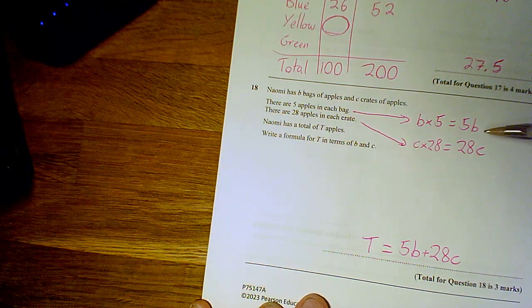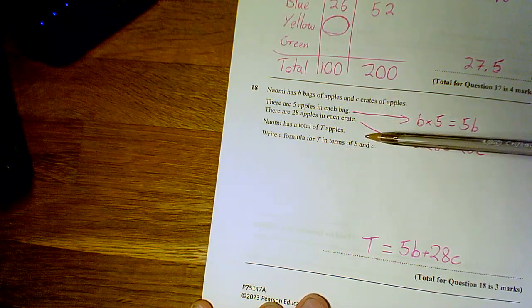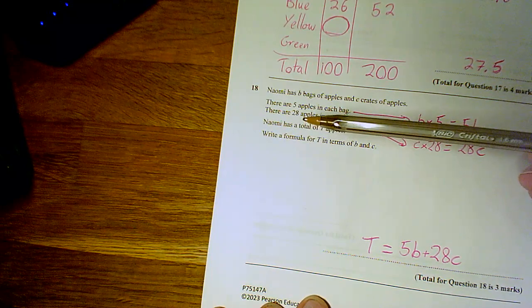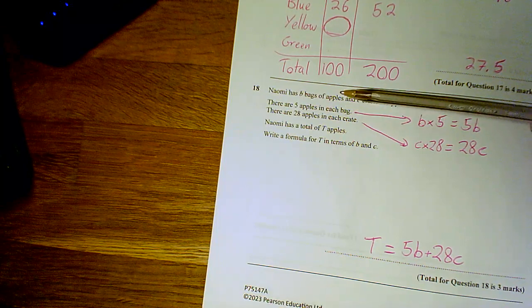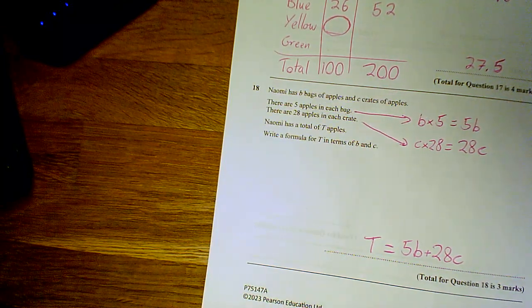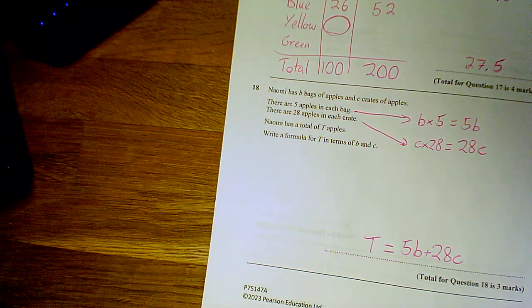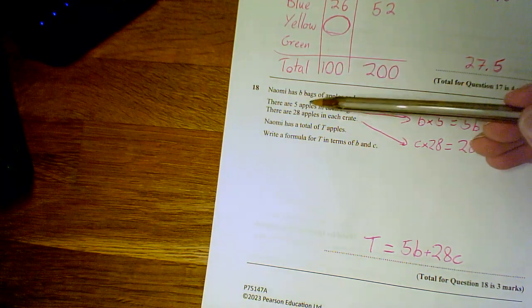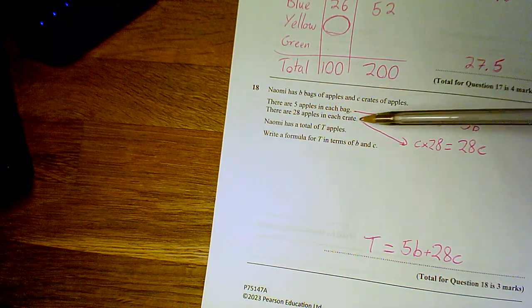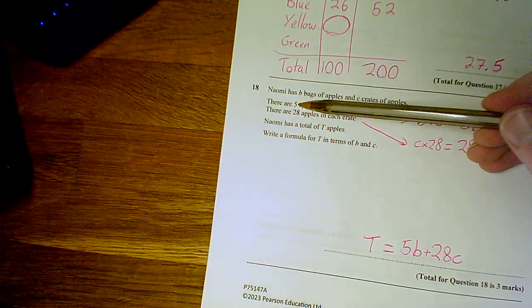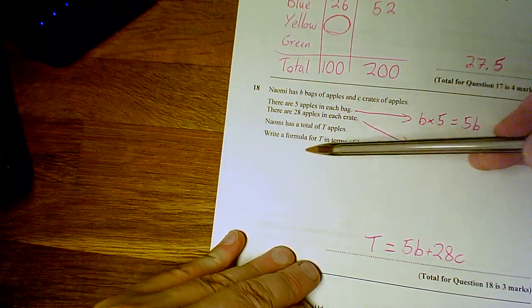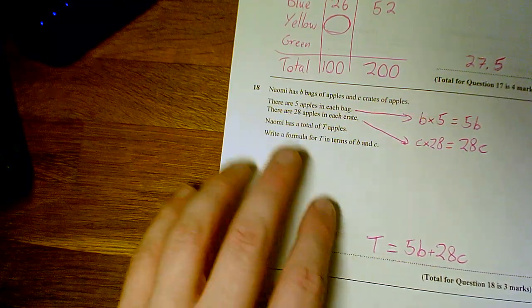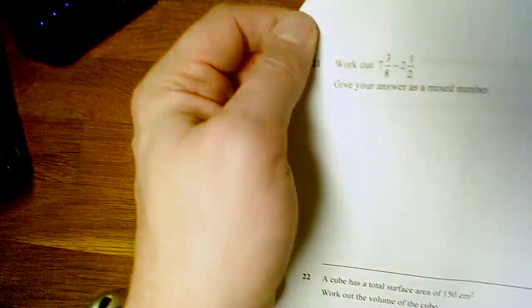So key here, if you're dealing with forming equations and formulae, just think of a couple of examples. Just imagine, instead of B bags, she had 6 bags. Instead of C crates, she had 5 crates. What sum would you do to work it out? Well, I'd do 5 times 25 plus 6 times 28, or whatever numbers I just said. Imagine some real numbers there, and it might start to make sense. Just looking at it like this seems a bit crazy and weird, and algebra scares some people. But you don't need to worry about it. Just think about a real example with actual numbers.